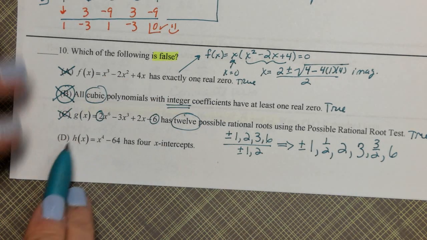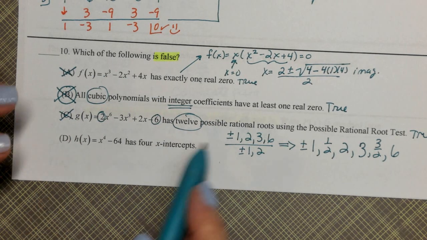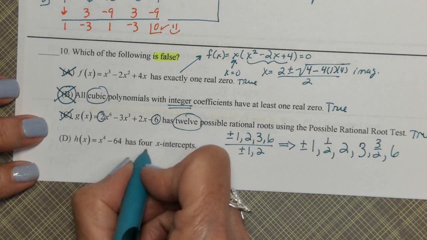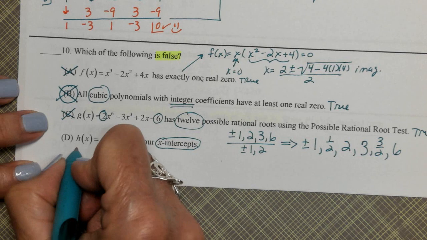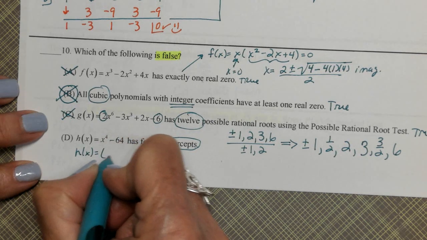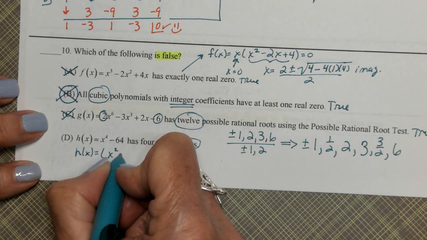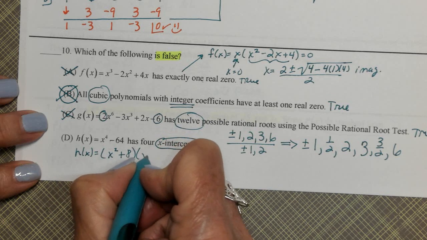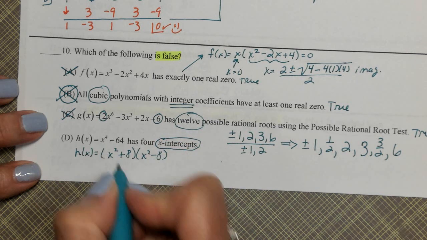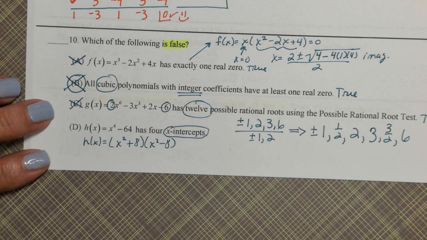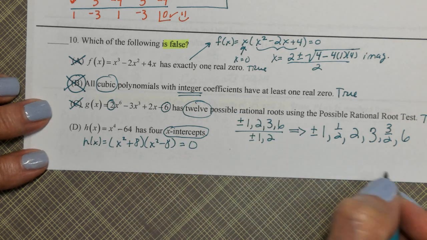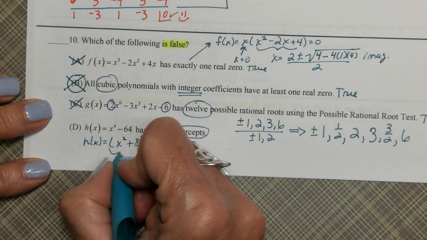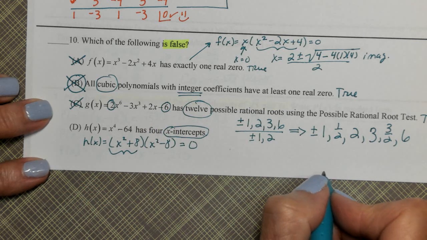So that means D has to be the false one. Why is it false? They're talking about x-intercepts. This h can be factored into x squared plus 8 and x squared minus 8. It's a difference of squares. And if we are finding the x-intercepts, we set that equal to 0. Do you get x-intercepts from that piece?